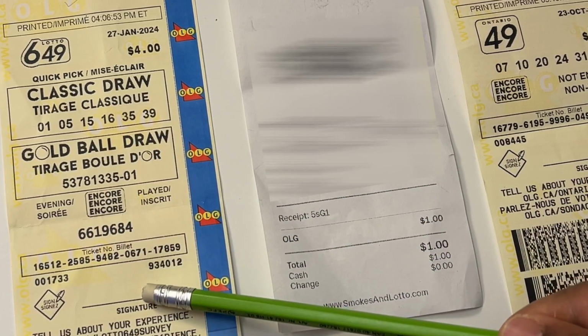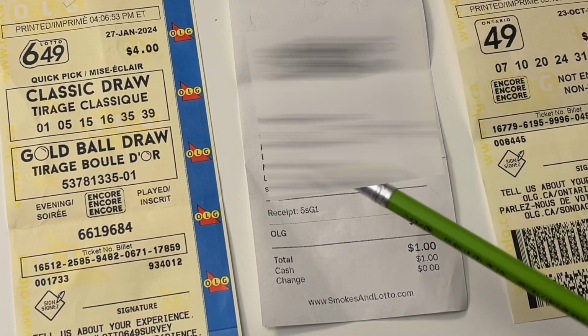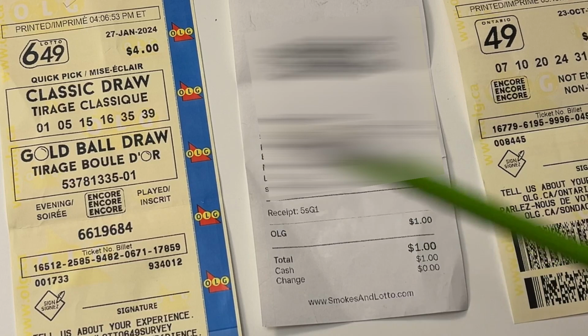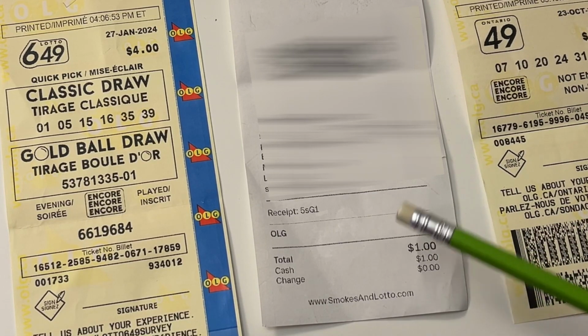So remember to do a signature here. Always have a receipt from where you buy the ticket. In case you forget where you bought the ticket, you will not get your lottery winning. So it's always a good practice to keep the invoice with you.